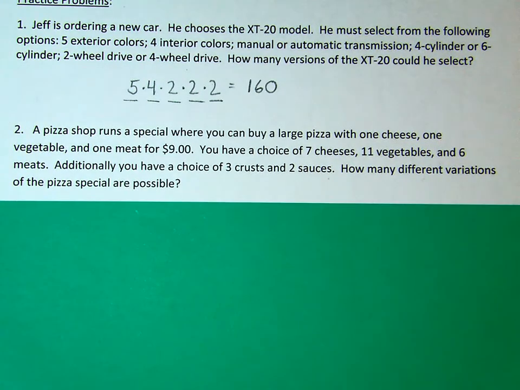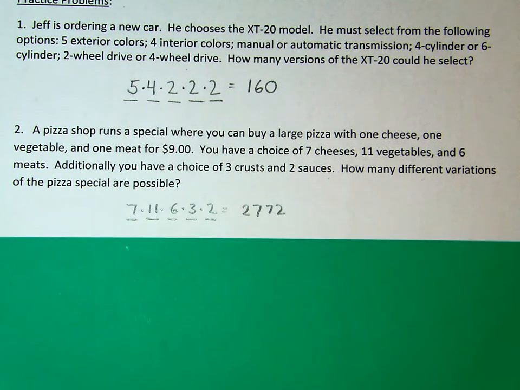Number 2. A pizza shop runs a special where you can buy a large pizza with 1 cheese, 1 vegetable, and 1 meat for $9. You have a choice of 7 cheeses, 11 vegetables, and 6 meats. Additionally, you have a choice of 3 crusts and 2 sauces. How many different variations of the pizza special are possible?